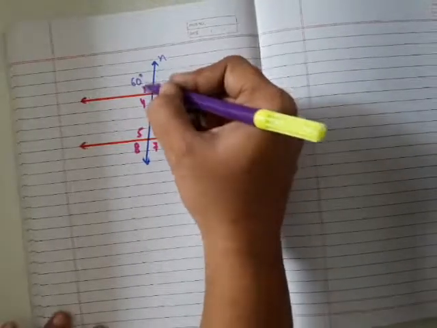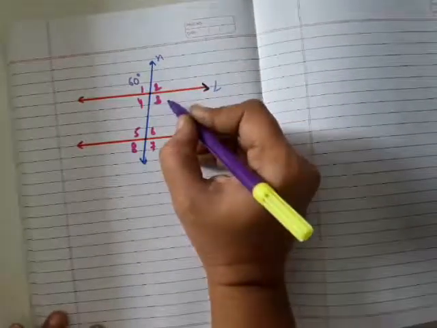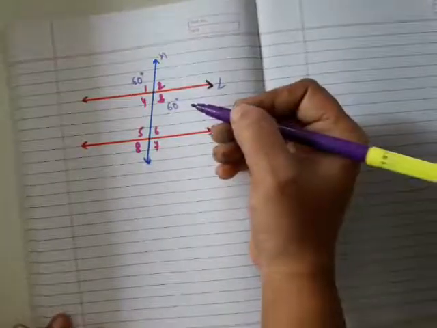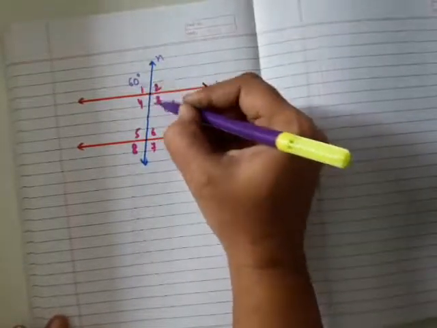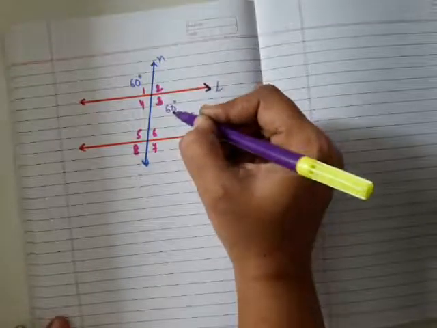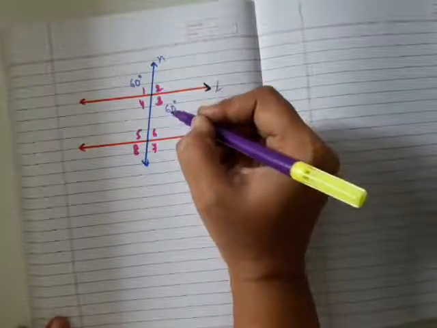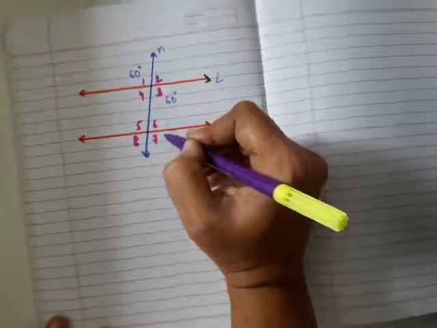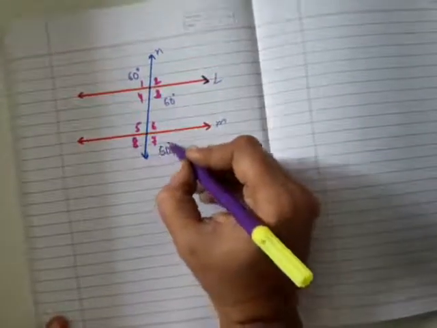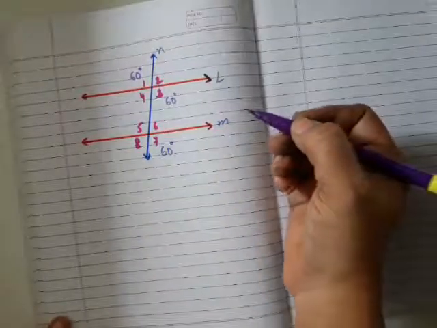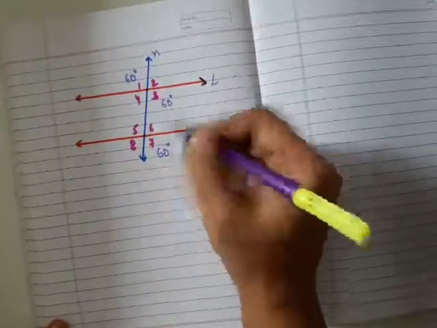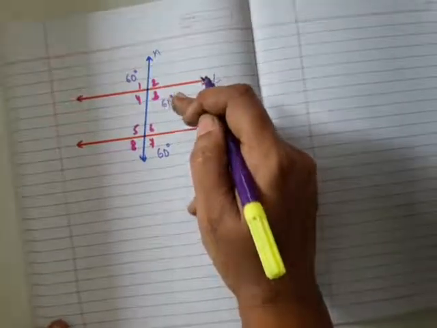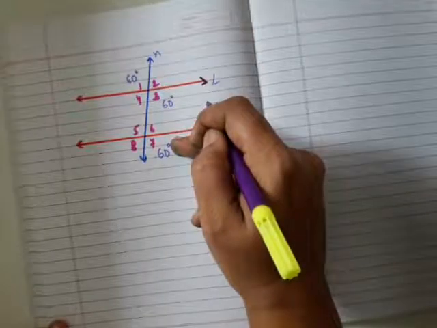Now if you see here, angle 1 is 60, so what will be the measurement of angle 3? That is 60. Why? Vertically opposite angles are equal. 1 and 3 are vertically opposite angles, so this becomes 60. Now angle 3 and angle 7, which type of angles are they? They are corresponding angles, so the measurement of angle 7 is also 60. Corresponding angles are equal because lines L and M are parallel to each other.